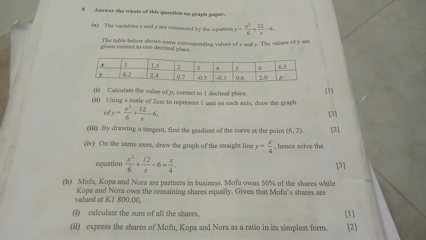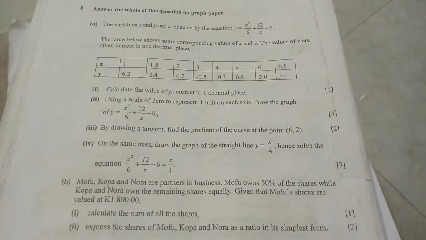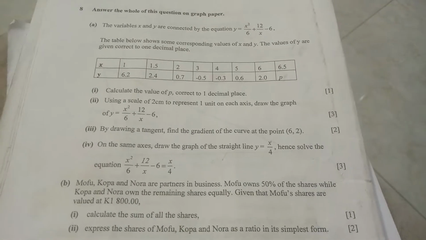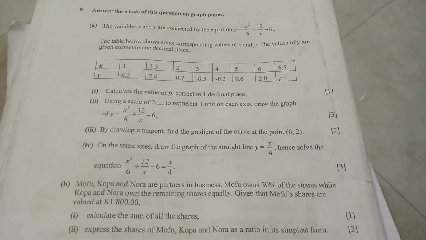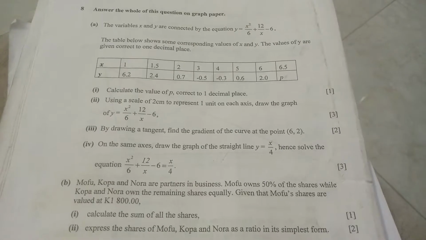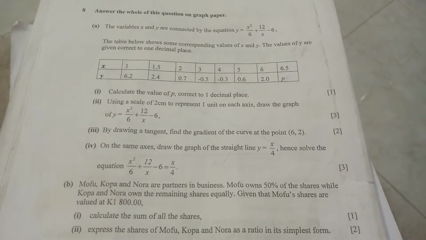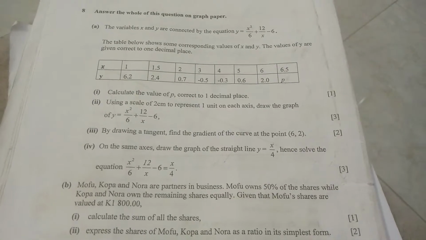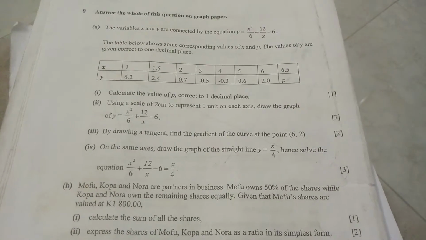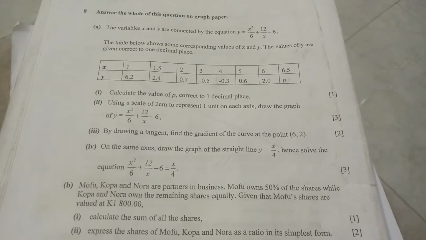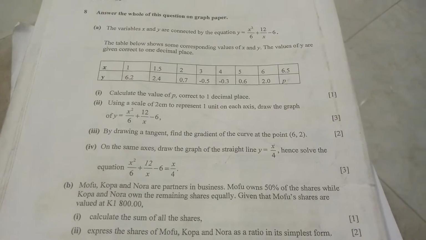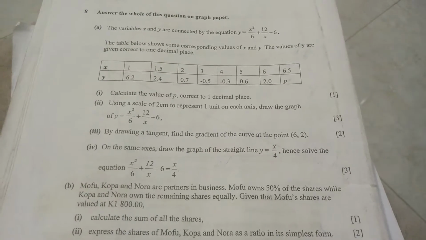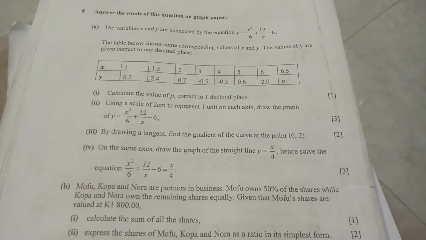A. The variables x and y are connected by the equation y equal to x squared over 6 plus 12 over x minus 6. The table below shows some corresponding values of x and y. The values of y are given correct to 1 decimal place. Calculate the value of p correct to 1 decimal place.